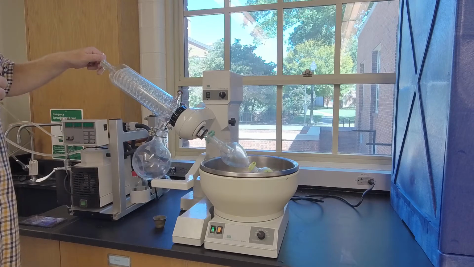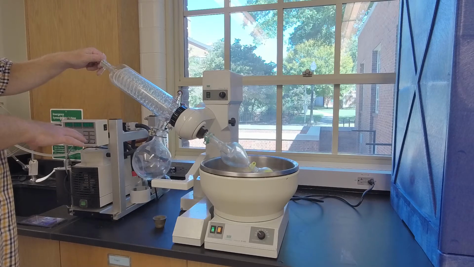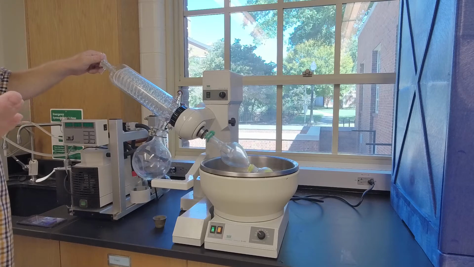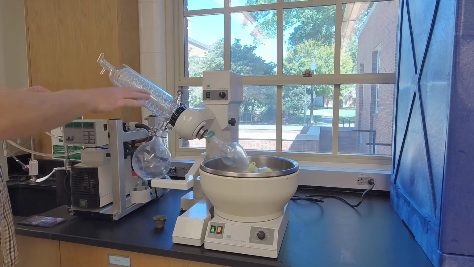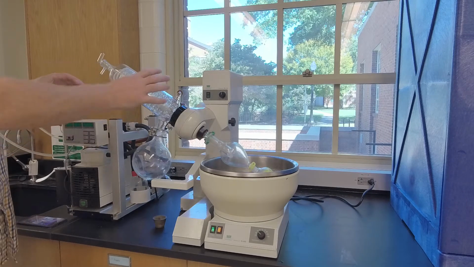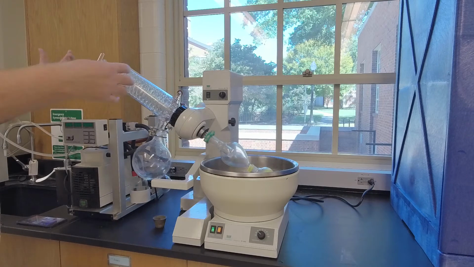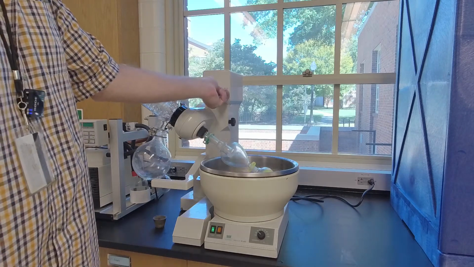A TA or me will help you with the rotovap. We won't turn this machine off until the end of the day. But let's assume you're doing this in a research lab. You want to turn all this off after you've released the vacuum. Because again, if you shut this down with this still under vacuum, you're going to have competing vacuums and you can damage the equipment.